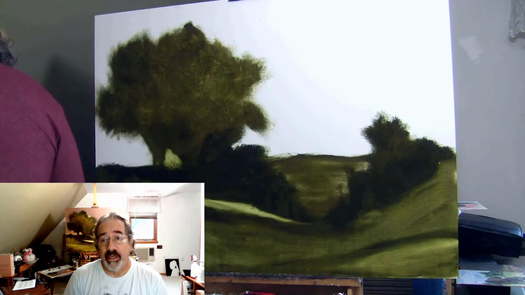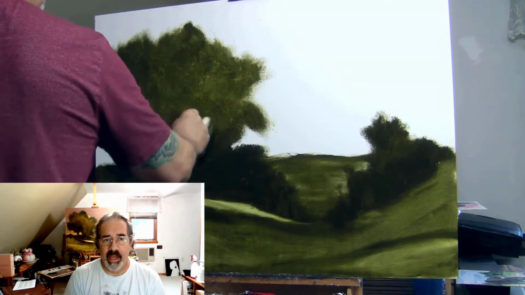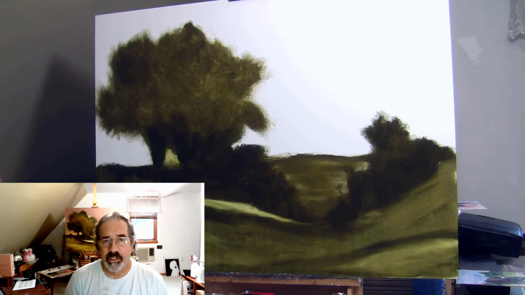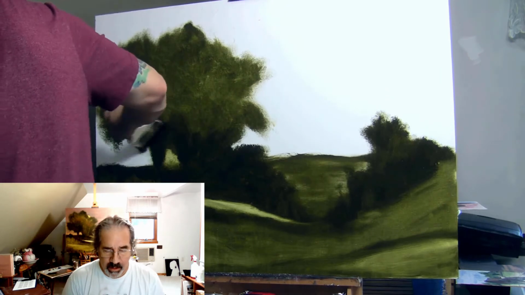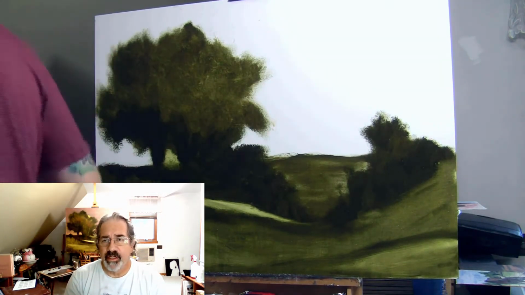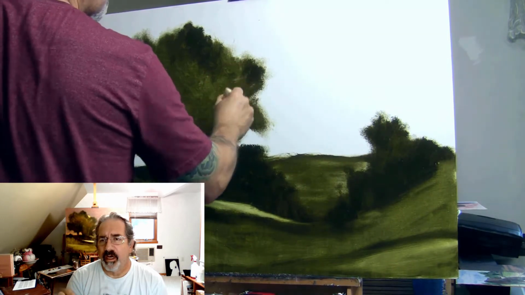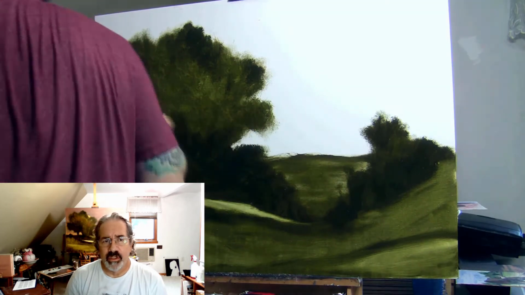I'm talking about maybe an hour's worth of painting here to get it to the stage that we'll be ending the video on. And like I said, I'm using the colors sap green and rose madder, which is a red.